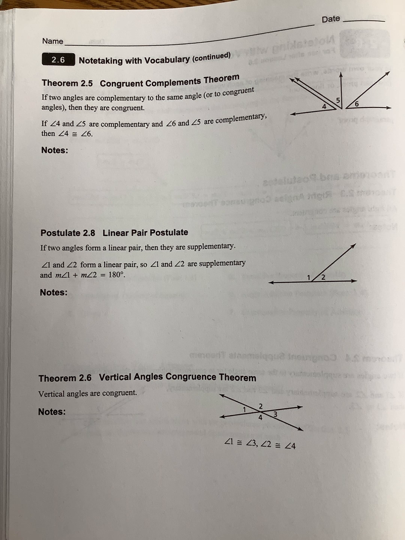Same thing with the congruent complements theorem. So if you have two angles, angle 4 and angle 6, that are complementary to the same angle. Notice they don't have to be attached. Supplementary and complementary angles don't have to be attached. Linear pairs have to be attached.